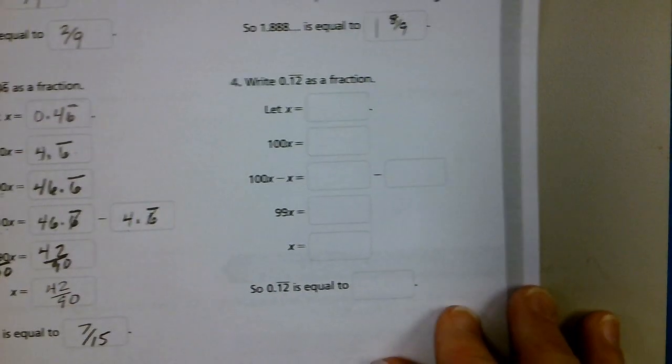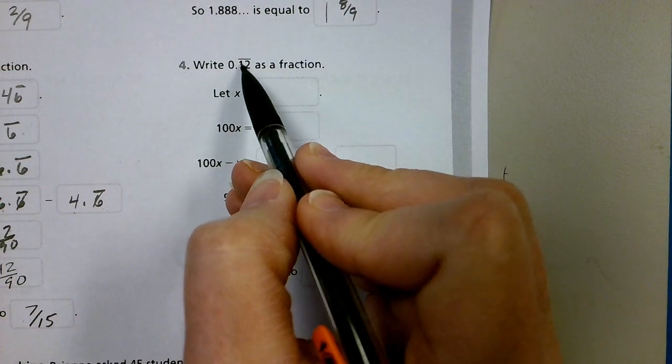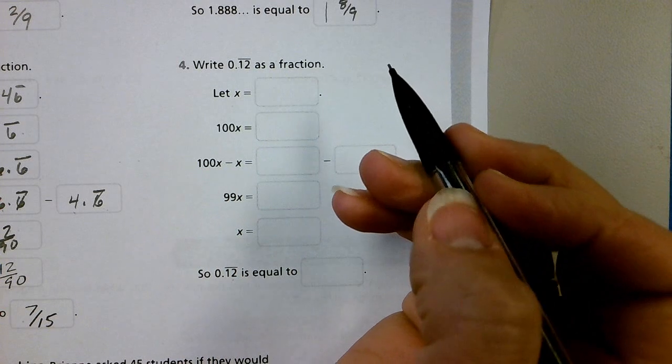Let's move over to number 4. This time we have two numbers that are repeating.